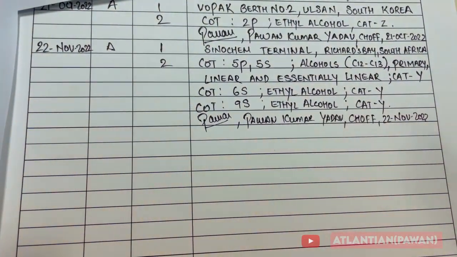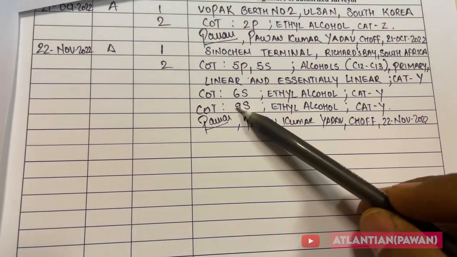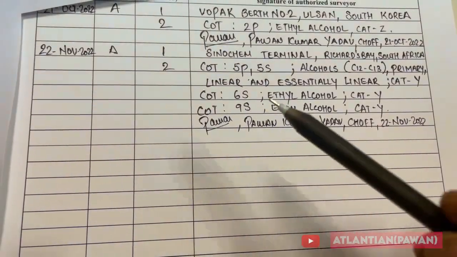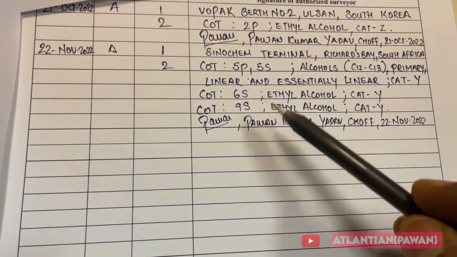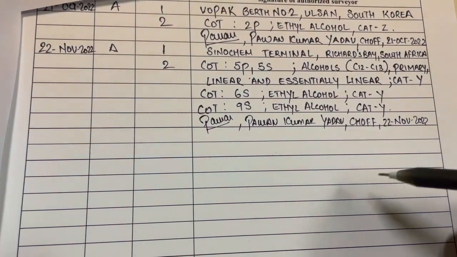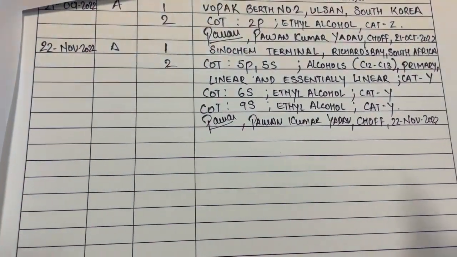In here I have tried to cover a cargo which is loaded in more than one tank, more than one cargo loaded at the same port, and also if a cargo with a different trade name but same IMO name is loaded, how do we make entry? For that also I have shown over here. So that's it about cargo record book loading. In my next video we'll see how to make entries for discharging in the cargo record book.